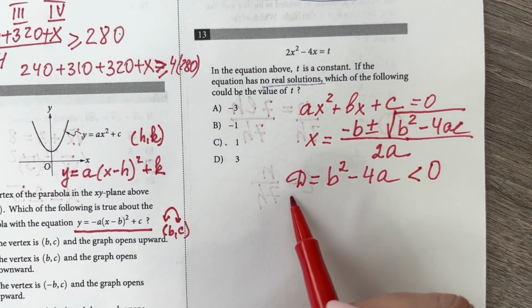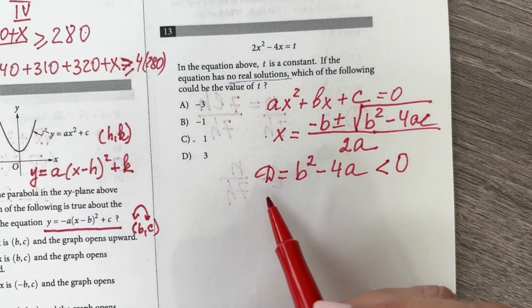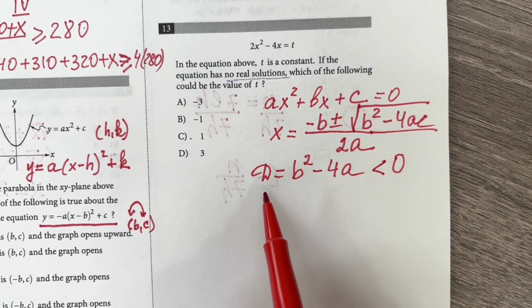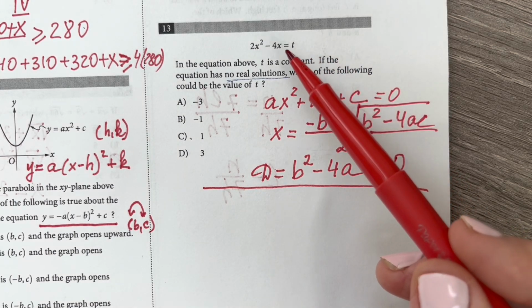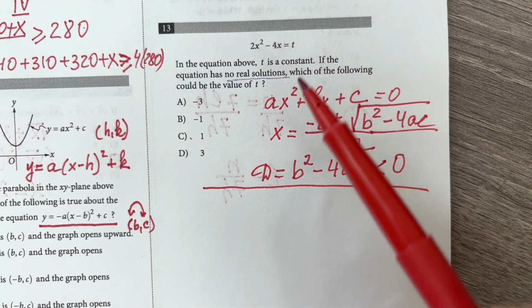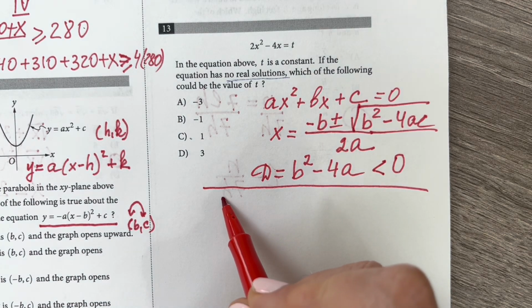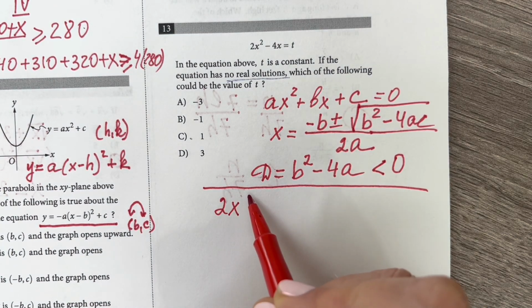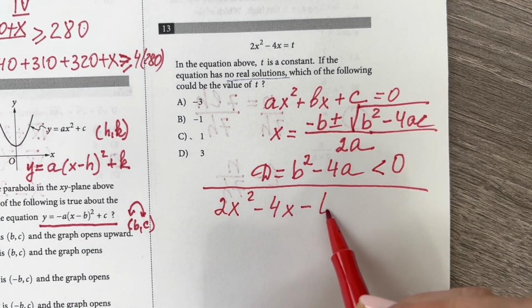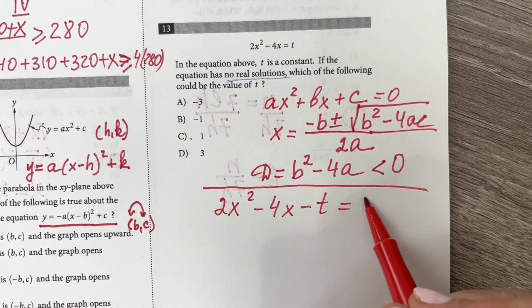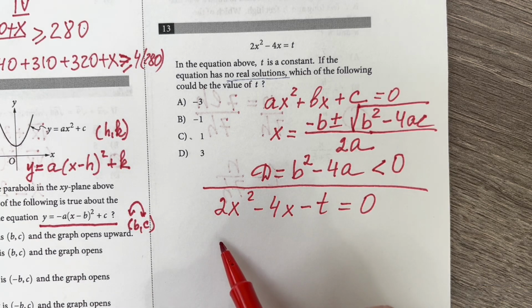Okay, this was a review of what knowledge you're going to apply to solve this question. Now we go back to this question. We're going to write it in standard form: 2x squared minus 4x minus t equals 0. So we have to analyze the discriminant.